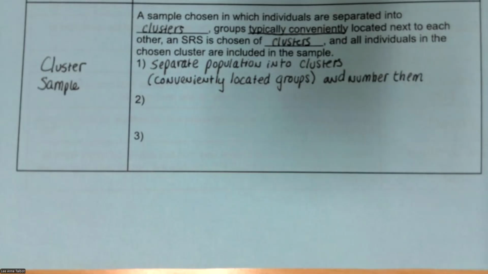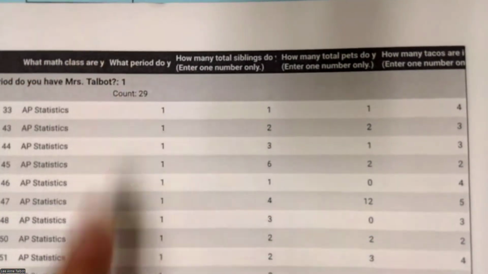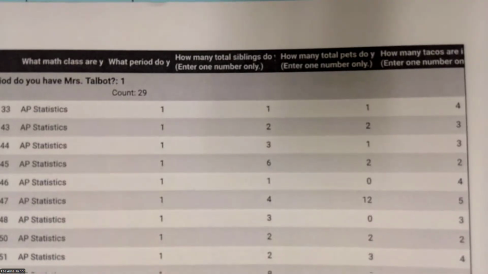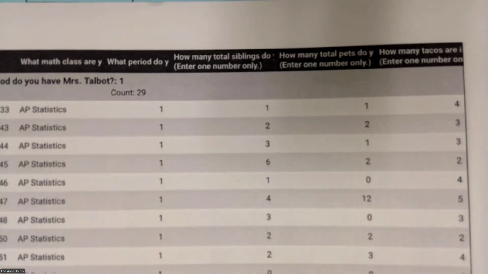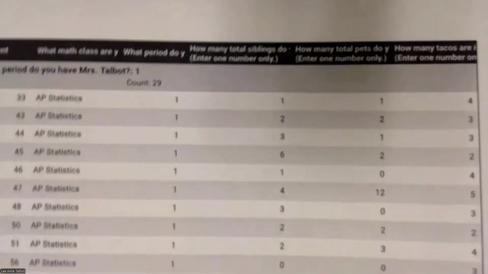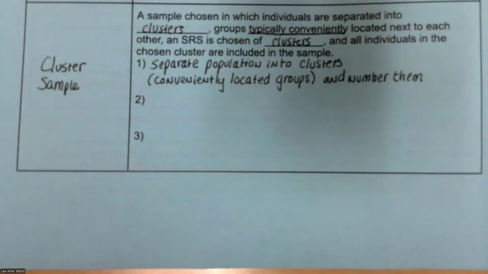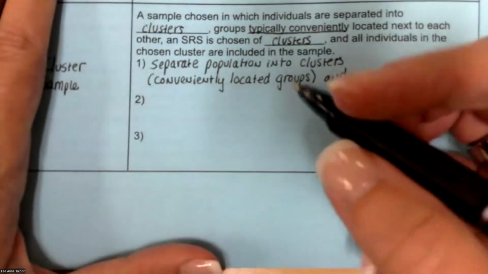Okay, so for my taco survey, what I did was I separated my data into what period I teach the people, because that would be the most convenient way for me to ask my survey if I was going to do it in person. So my cluster is the period. So I have all the first period of you guys here. And then second period, you guys get what I'm saying? Third, fifth, and sixth. So my clusters would be each class.